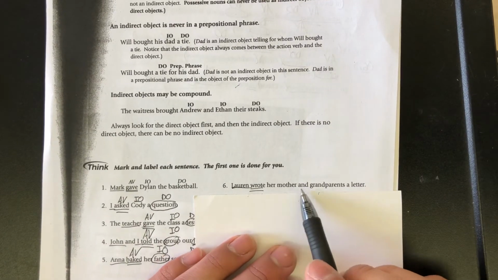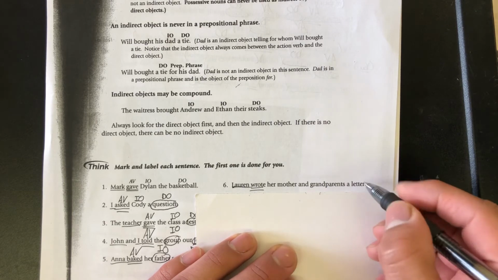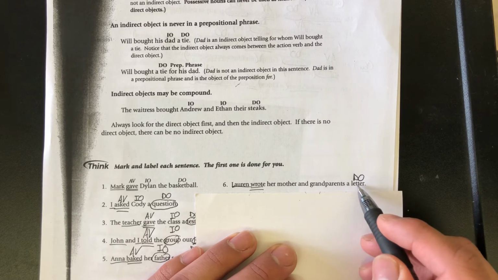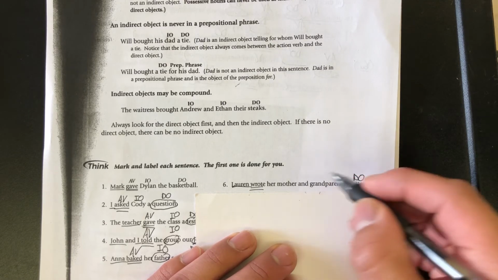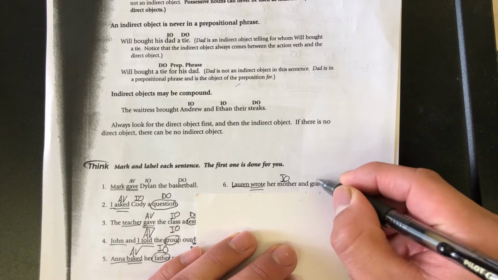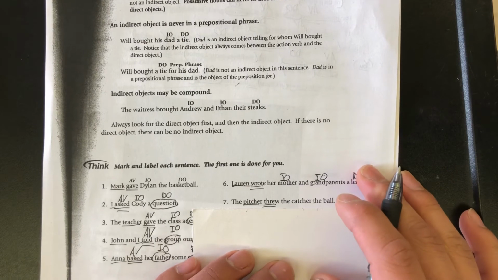Next, Lauren wrote her mother and grandparents a letter. So Lauren wrote what? She wrote letter. So I'm going to write direct object, or DO. So to whom or for whom? Well, she wrote it to her mother and grandparents. So both of these, here's an example of a compound indirect object.